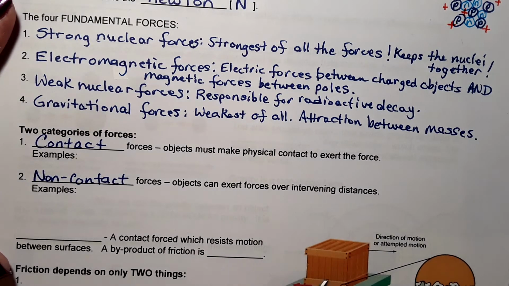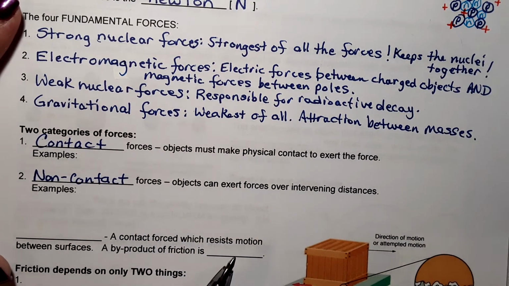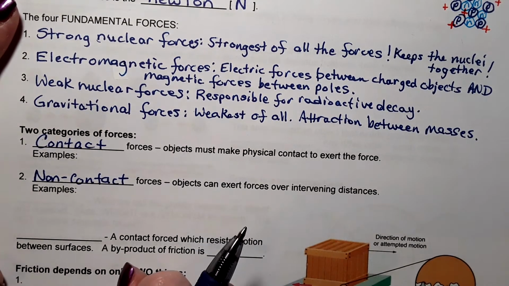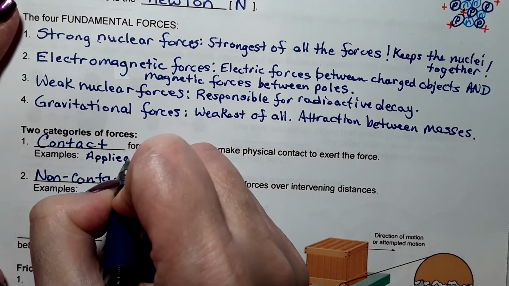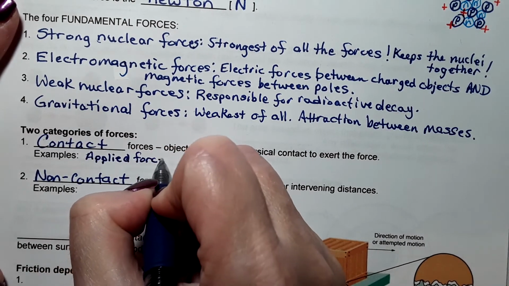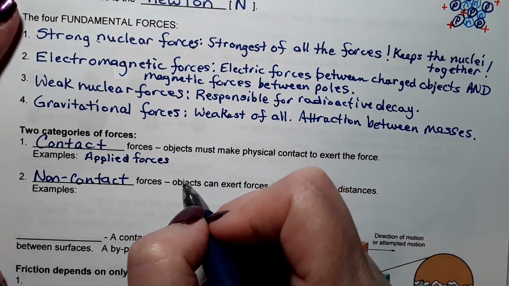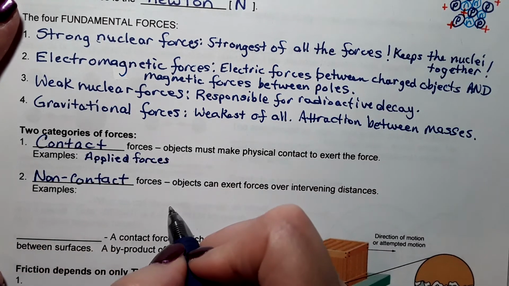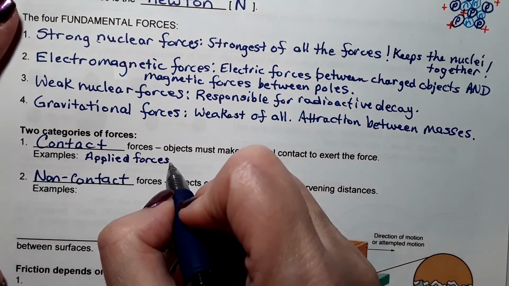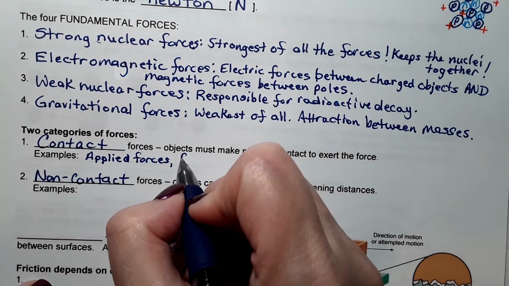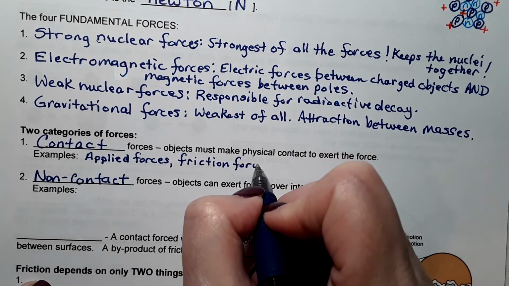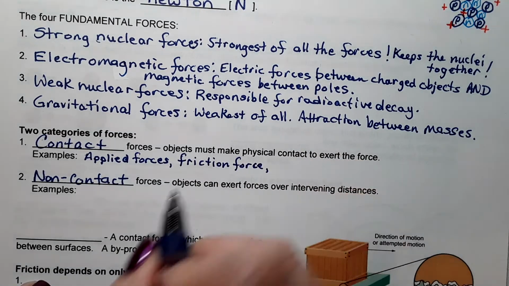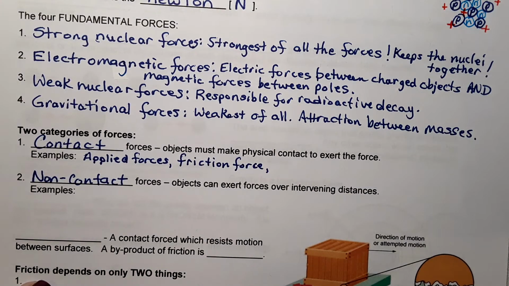All right, let's think of some examples of both. Contact forces. Forces where the objects have to touch to exert the force. Well, those would be like applied forces from people and animals and machinery like a tractor or a tugboat. Those would be considered applied forces. All right, then there's also friction. You can't have friction without physical contact between surfaces. We'll be talking about friction in a few minutes too.